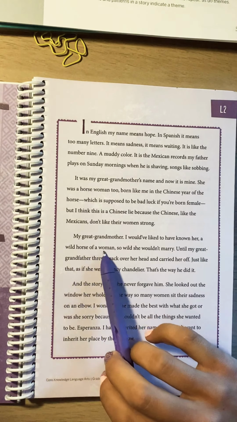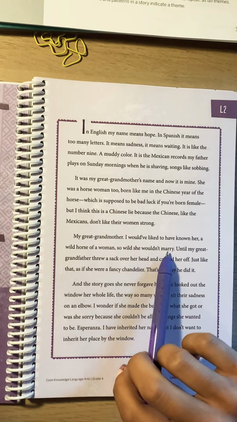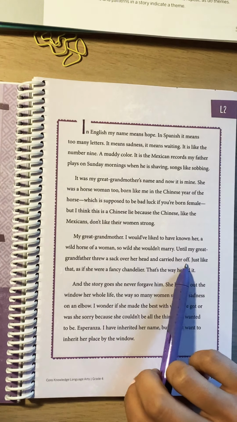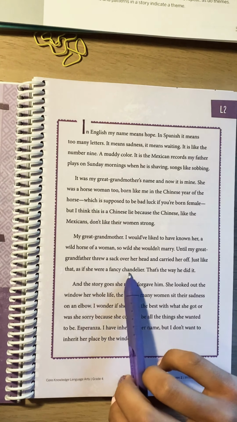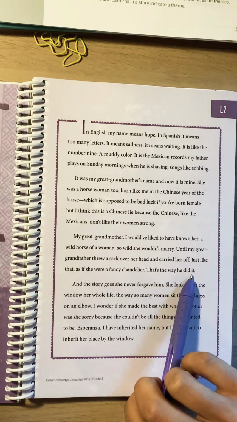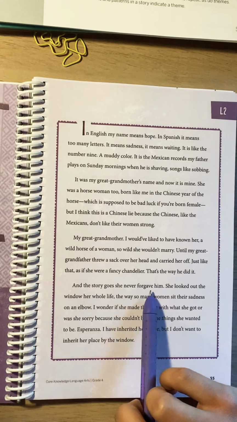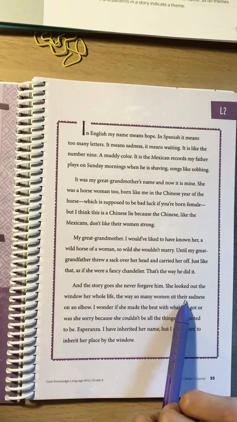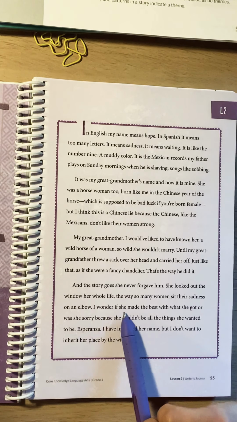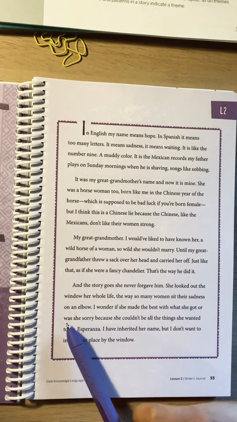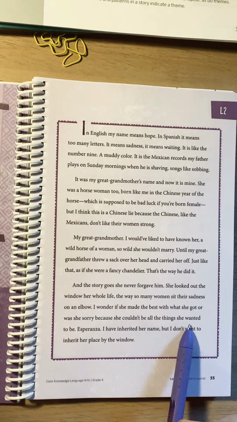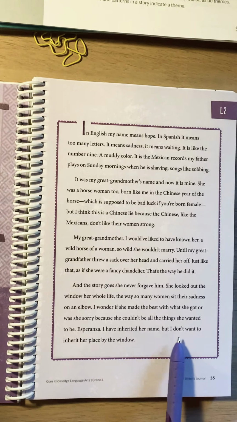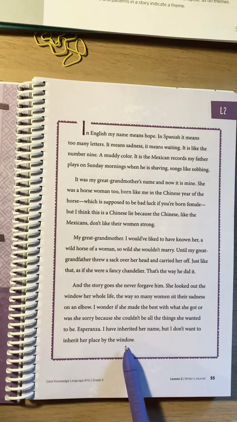Interesting. My great-grandmother. I would have liked to have known her. A wild horse of a woman. So wild she wouldn't marry, until my great-grandfather threw a sack over her head and carried her off. Just like that, as if she were a fancy chandelier. That's the way he did it. And the story goes she never forgave him. She looked out the window her whole life, the way so many women sit their sadness on an elbow. I wonder if she made the best with what she got, or was she sorry because she couldn't be all the things she wanted to be? Esperanza. I have inherited her name, but I don't want to inherit her place by the window.